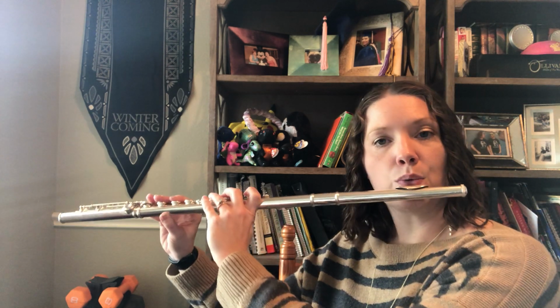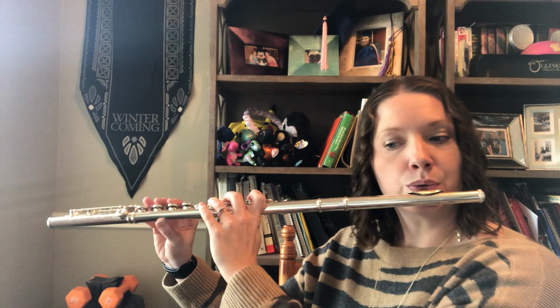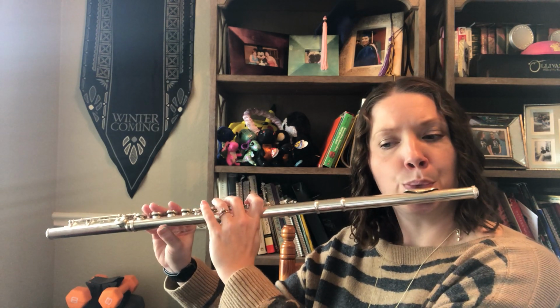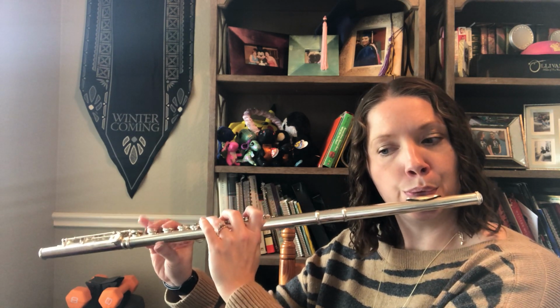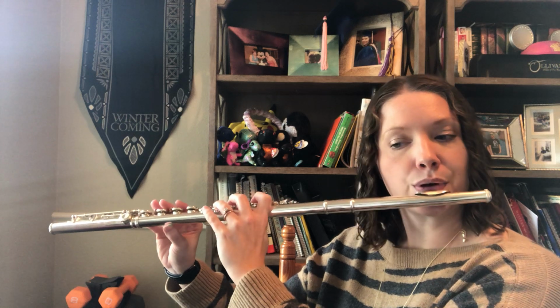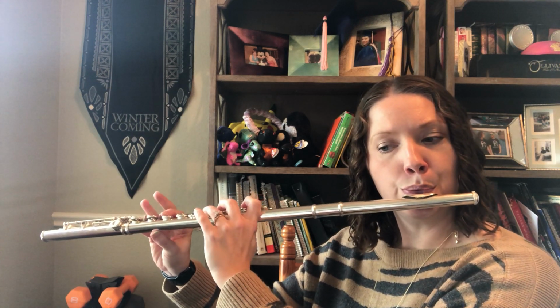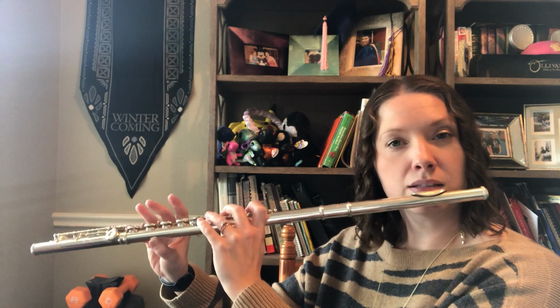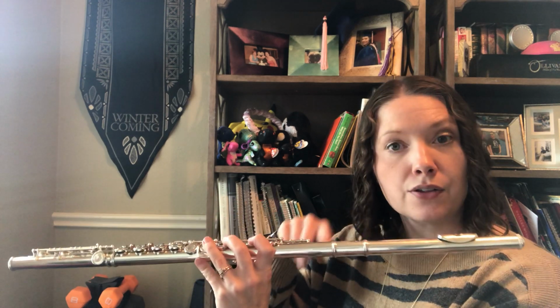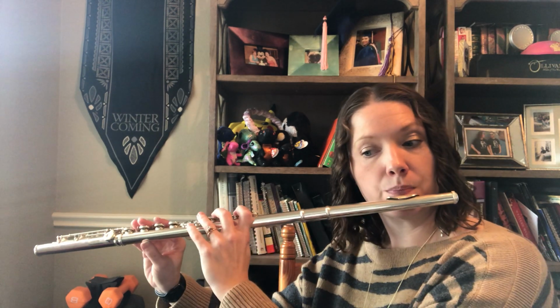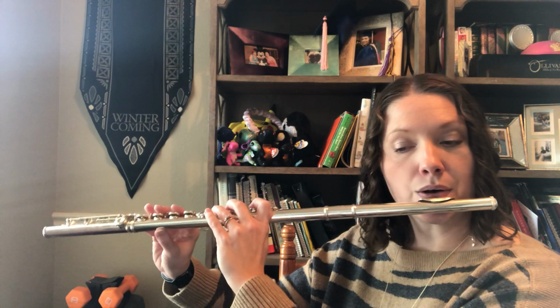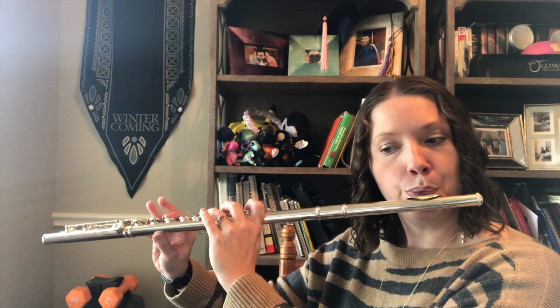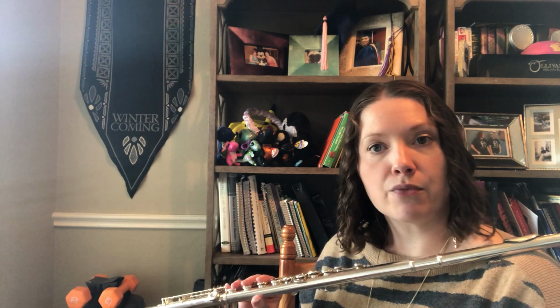Alright, let's try it. 1, 2, ready, here we go. Again, and go. Remember, hang on to that F slightly. It's longer than that very first note, that first 8th note. Again, and go. Alright, so that's the first half there of measure 13.